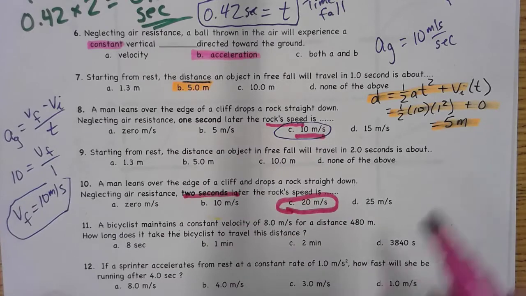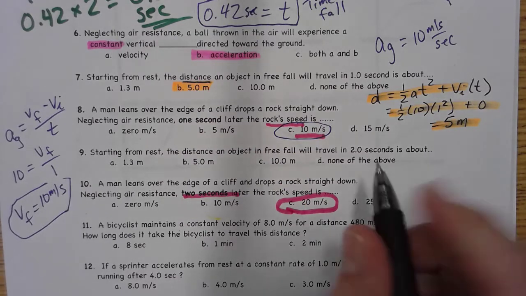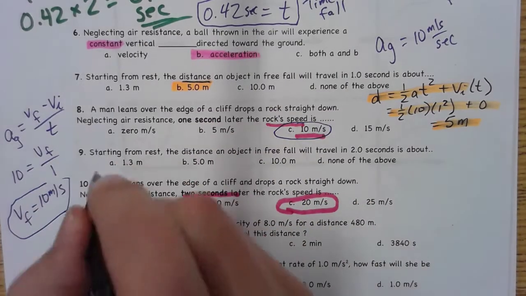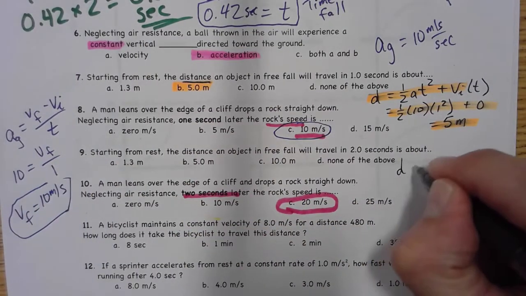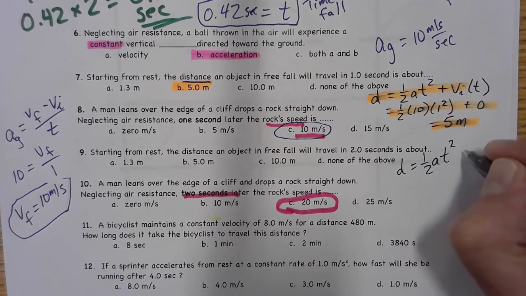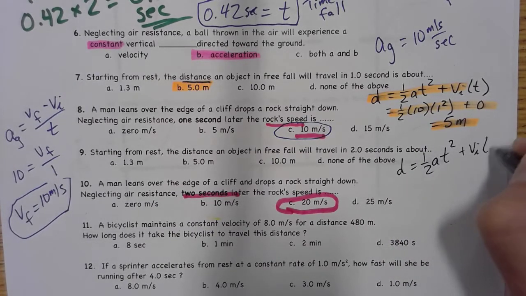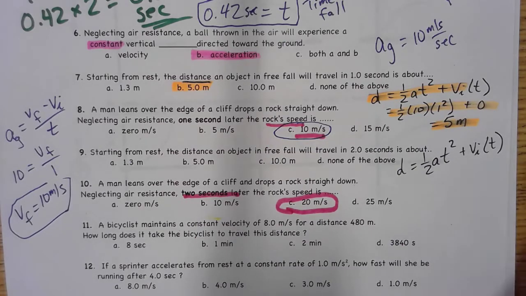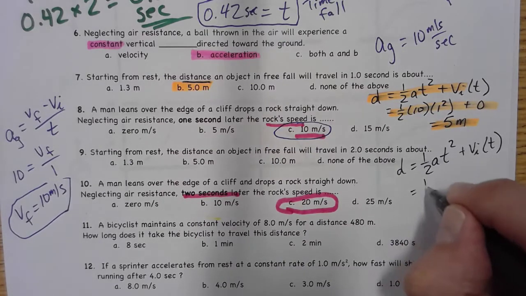So if it falls for 3 seconds, it would get to a speed of 30 and so on. All right. Now the distances. Now remember, distances are not the same thing as how fast. So number 9 here, it's another distance formula. This is a good way to understand really what that curve on our position time graphs is really all about.